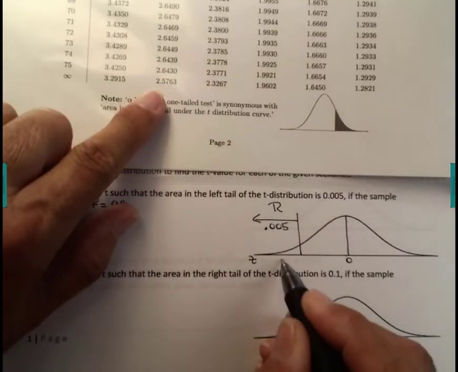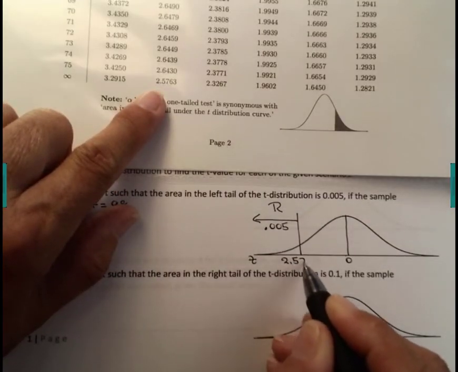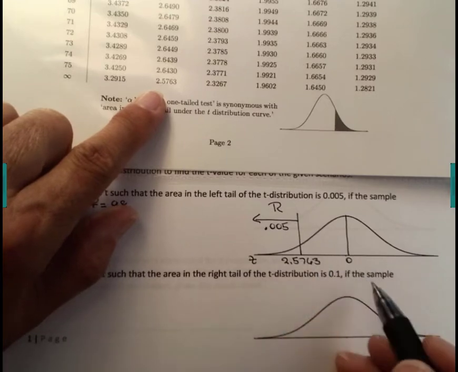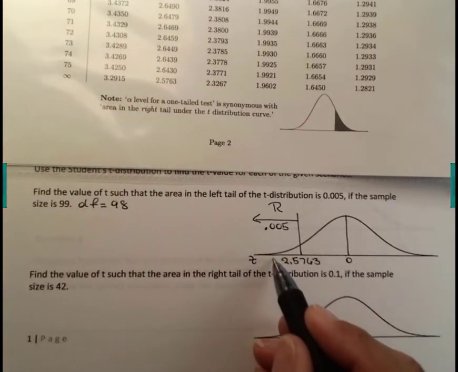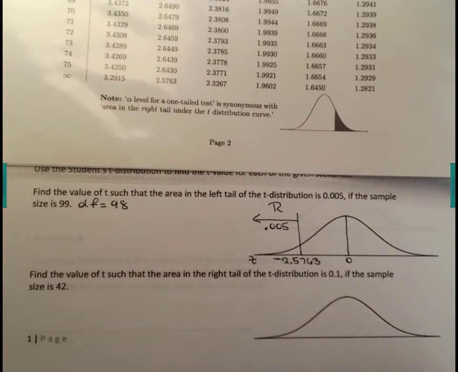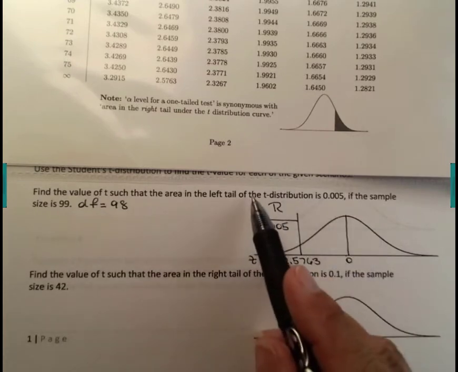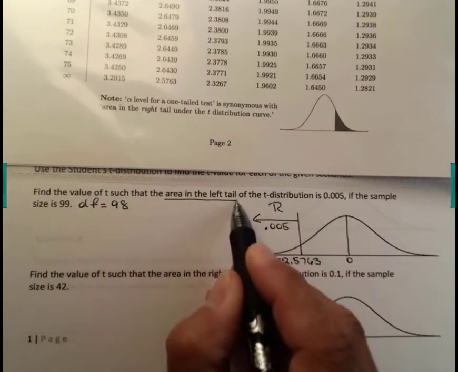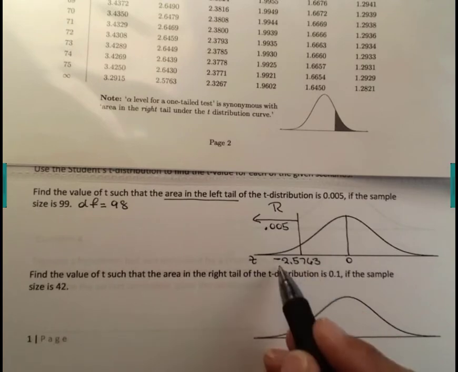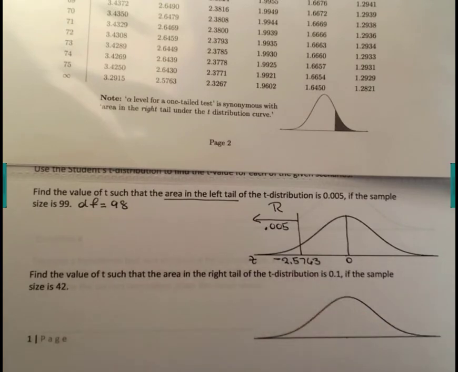Okay, I'm going to put it here. But look at where it is. It's on the negative side of the t-table, isn't it? It is a left-tailed, an area in the left tail. So I have to remember that I need to use the negative t-score, not the positive, okay?